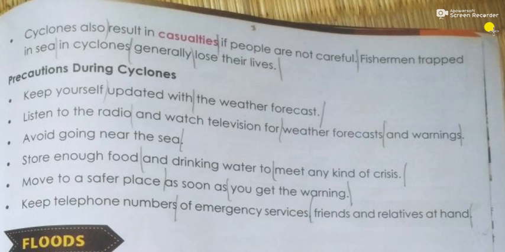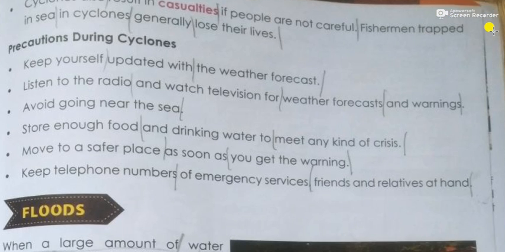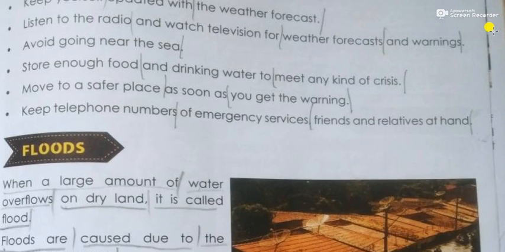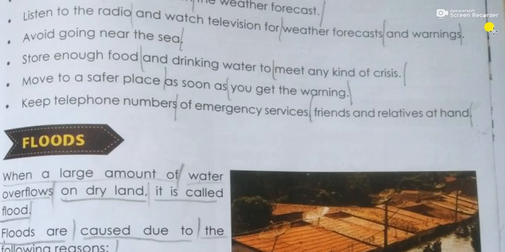We have to listen and follow the guidance, and we should always listen to radio and television news regarding the weather forecast. During the cyclone time, we should avoid going near water bodies, whether the sea or any other. We have to store enough water and food items, because if it prolongs for a long time, we will be starving.